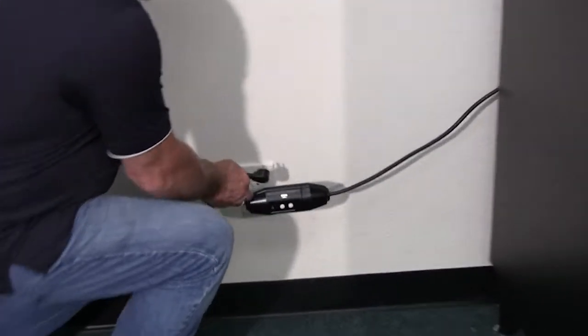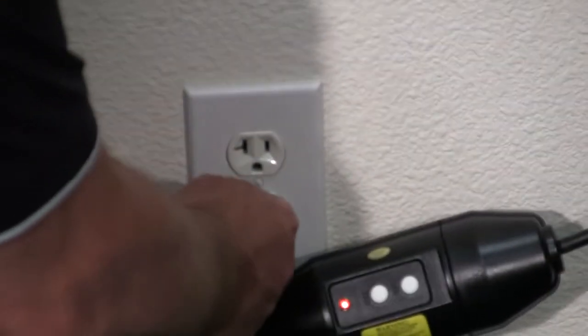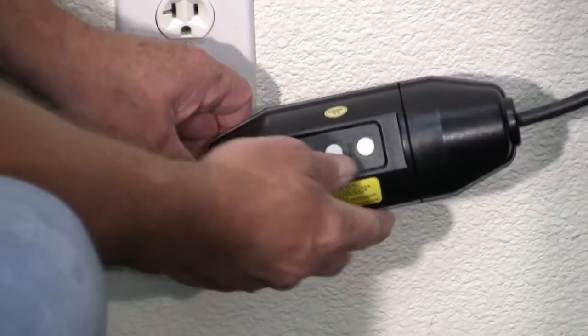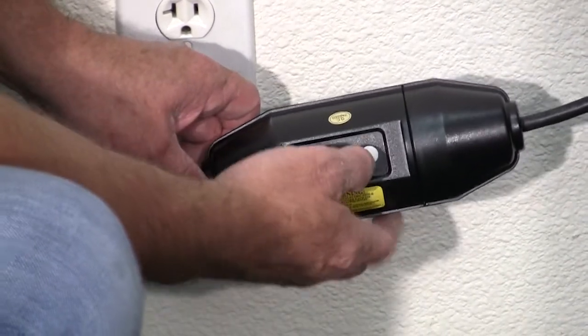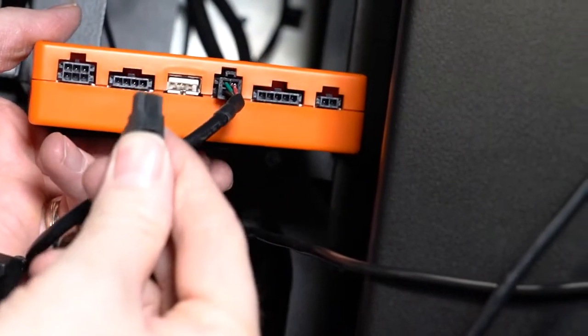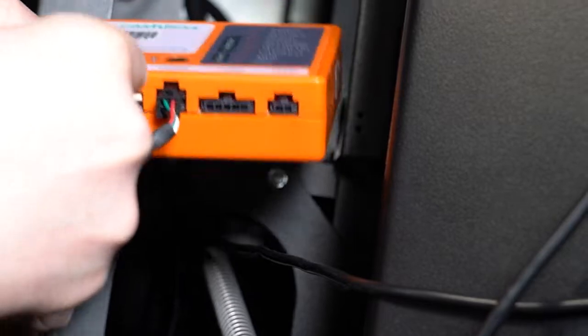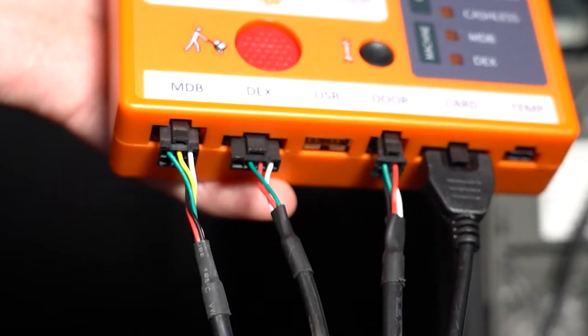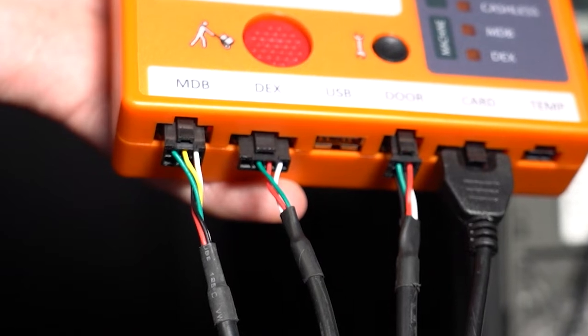To resolve this issue, first check to make sure the machine is plugged into power. Most commonly, this alert is triggered by unplugged machines or a loss of power at the site. Also, make sure the MDB cable is securely plugged into the device. The MDB cable provides power to the device from the machine.